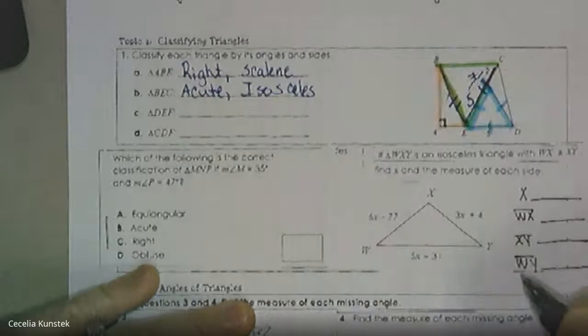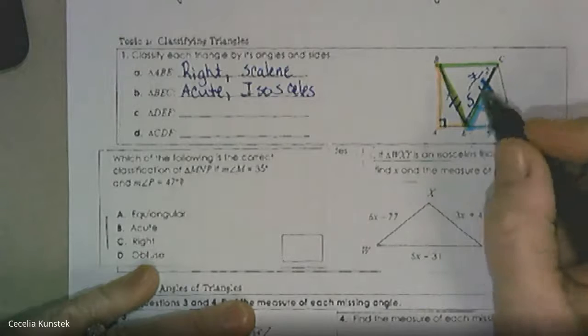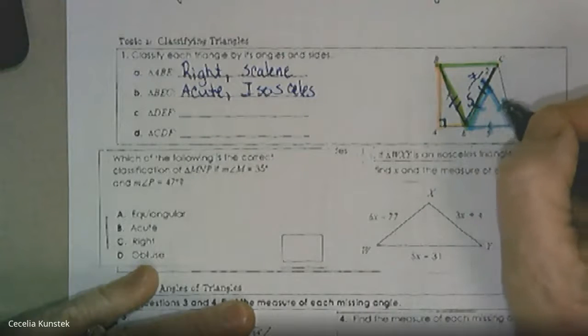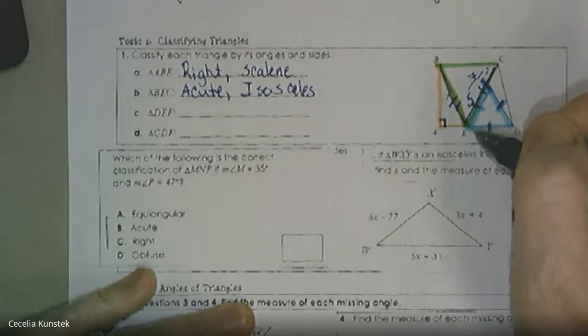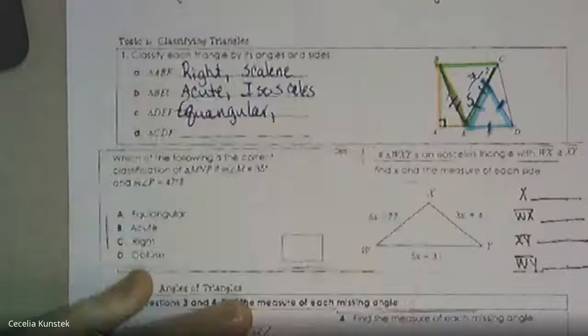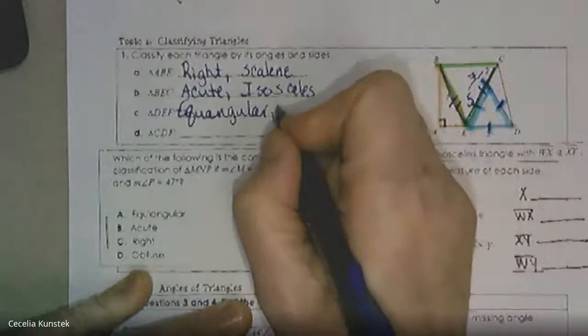Okay, and then on DEF, that's the one we just did, where we have three sides with this marking here. All three sides are the same, and all three angles are the same here. So this is going to be equiangular, and it is equilateral.